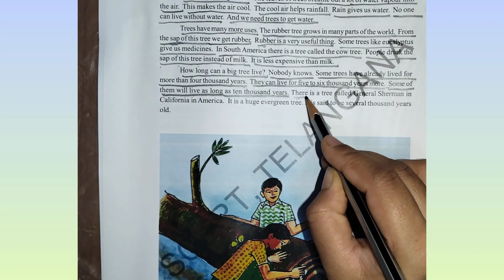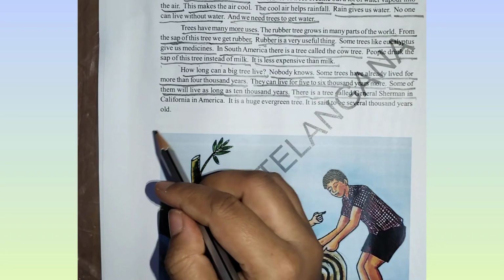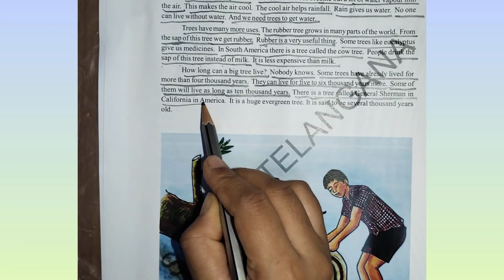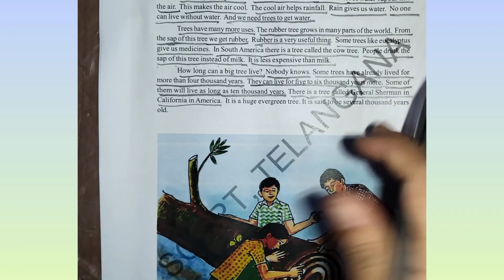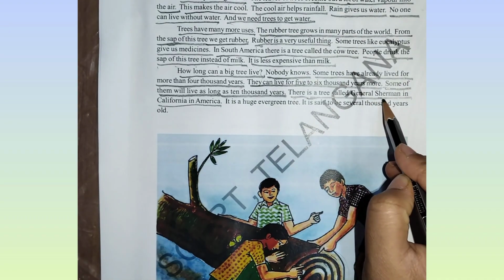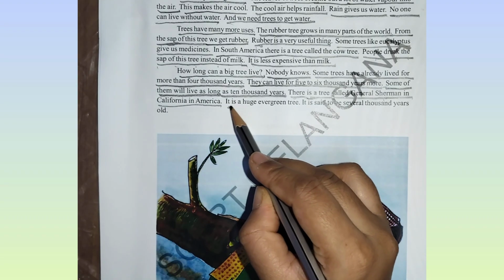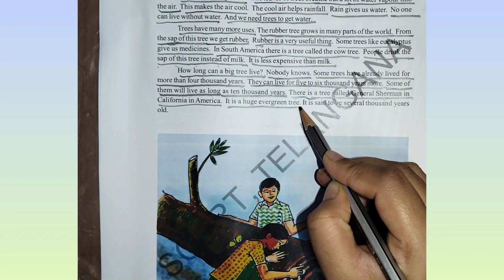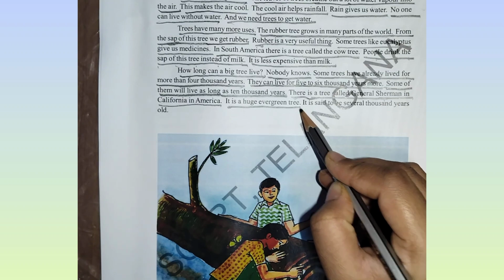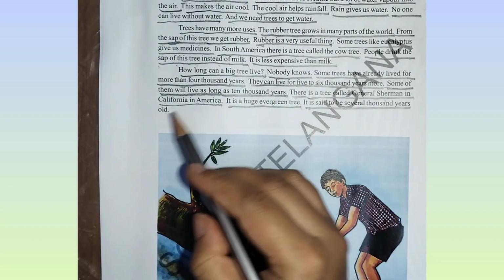There is a tree called General Sherman in California in America. It is a very big and huge evergreen tree, said to be several thousand years old.